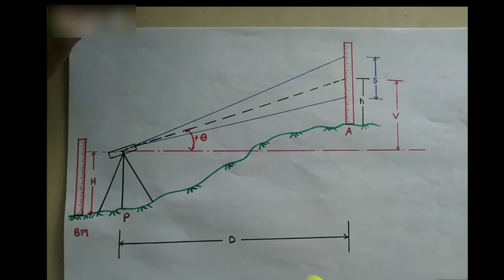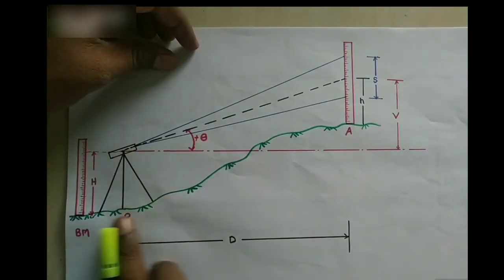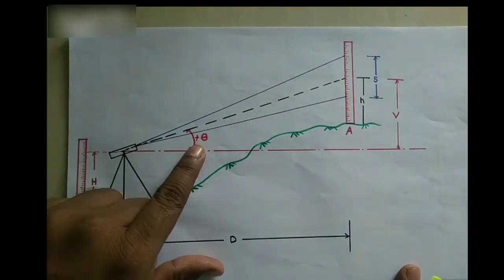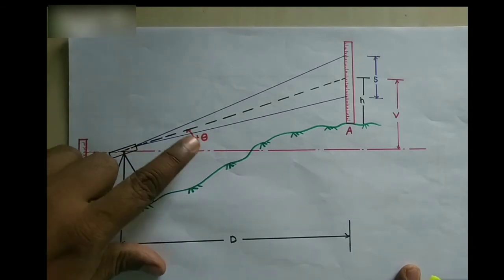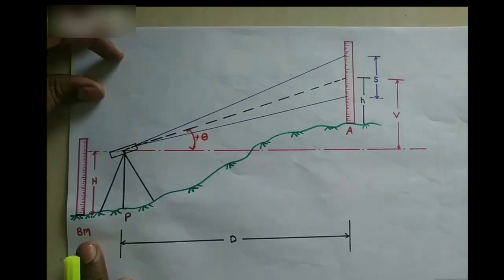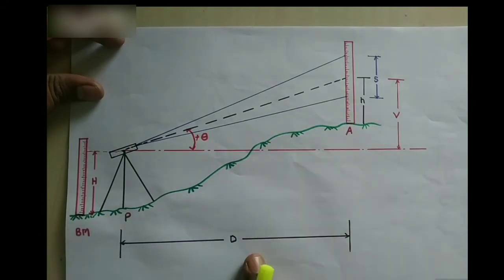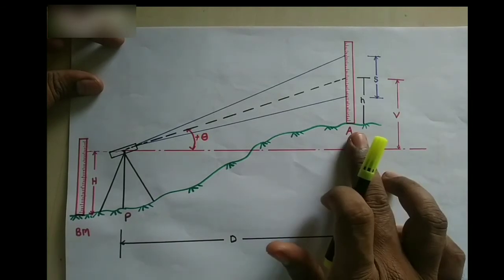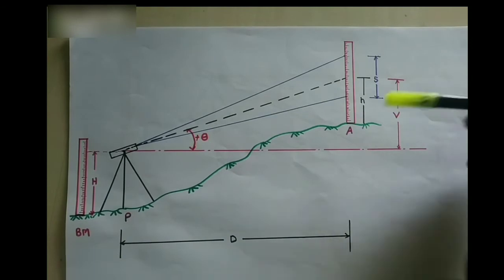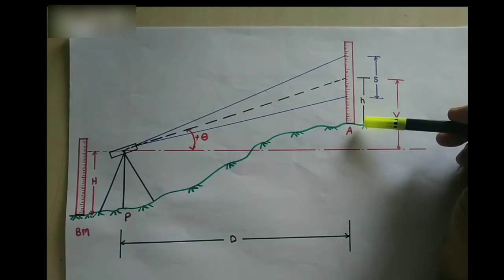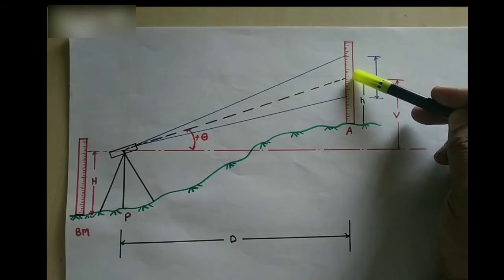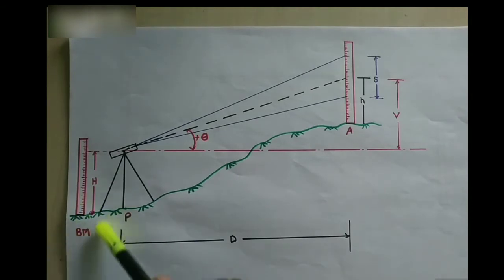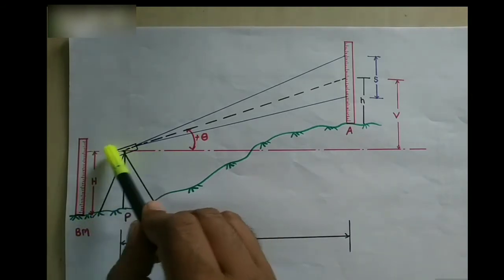Now let us see case number 1. If there is only one instrument station and there is one staff station, and if the angle is angle of elevation, now here plus theta is given. Okay, so theta is the angle of elevation. If the benchmark value is given, now here the green line indicates the ground level. Okay, now if P is the instrument station and A is the staff station, now here you can see h is, what is small h? h is the central hair reading from the staff, and it is from the ground. Okay, capital H is the staff reading which is measured at benchmark when the vertical angle is 0 degree.